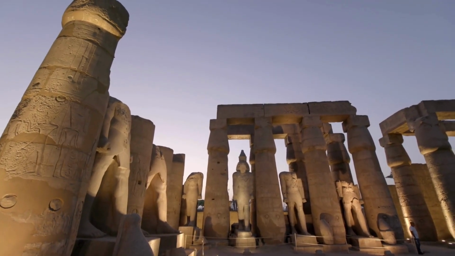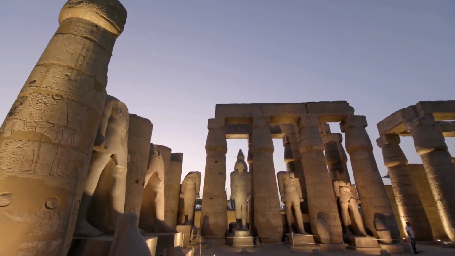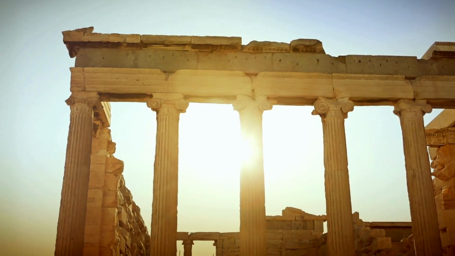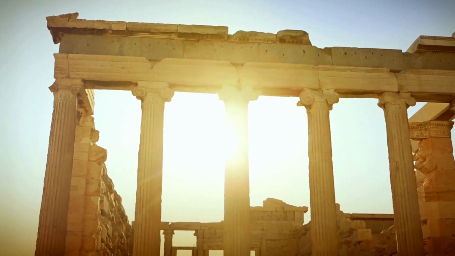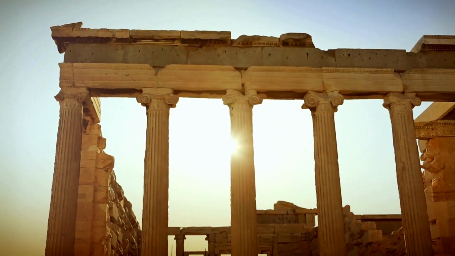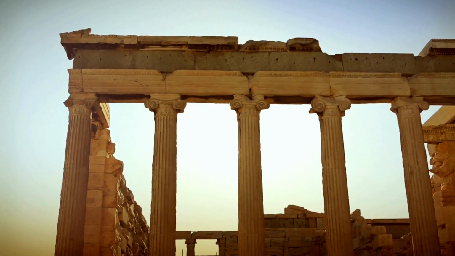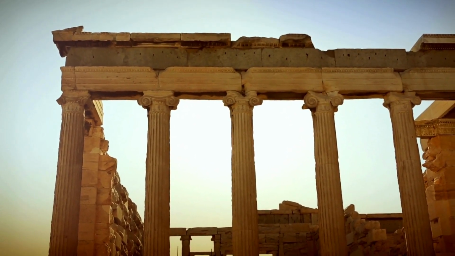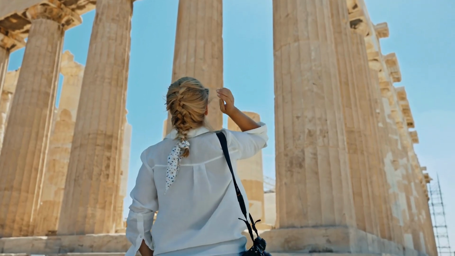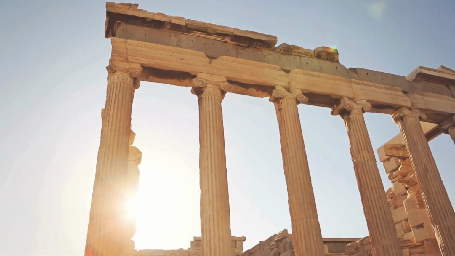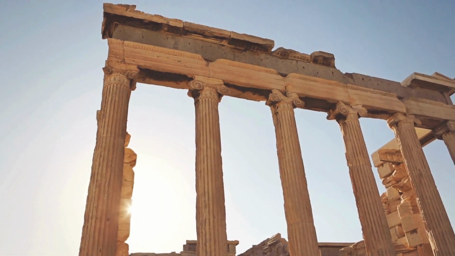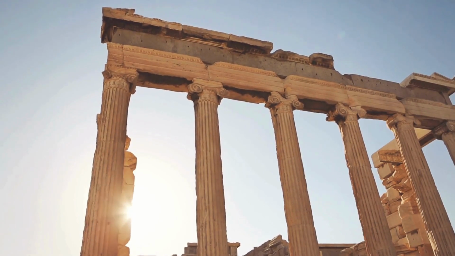One of the main differences among these three orders is found when looking at the tops of the columns. Columns, or pillars, are large vertical structures that help support the weight of the structure overhead. Columns are typically round, and they may be made of stone, or appear as if they are made of stone. You may have seen columns on the front sides of houses or other buildings.